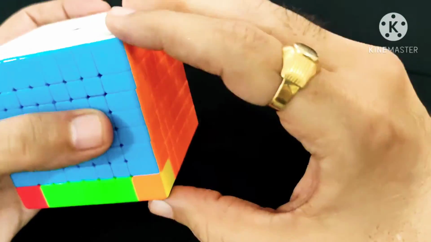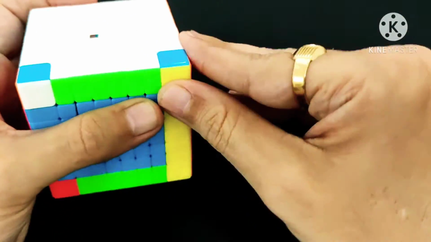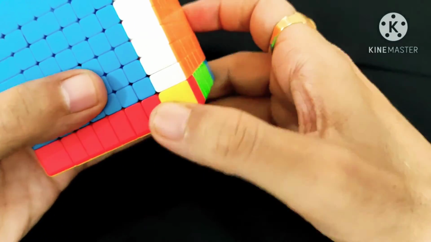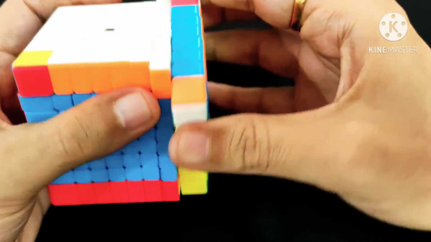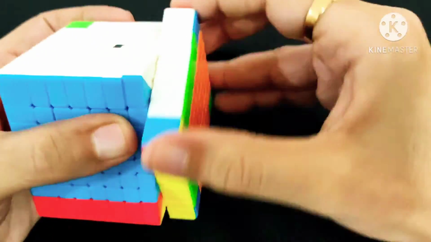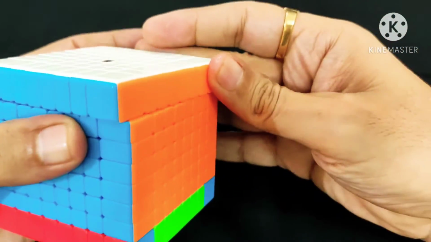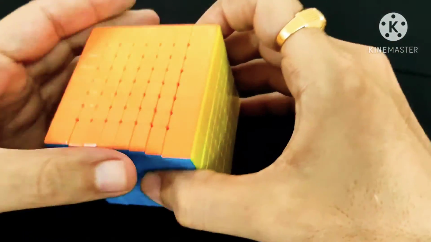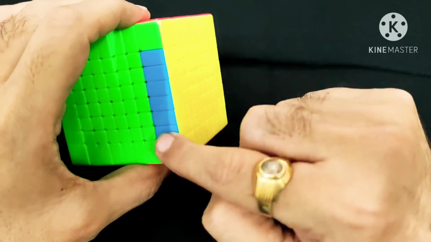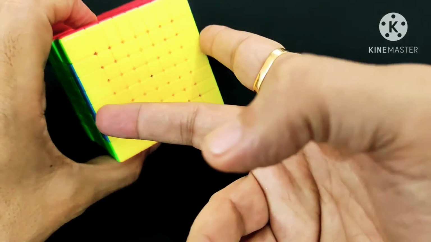So first we'll orient the corners. So R U R prime U prime. So this is oriented. Okay, so now corners are oriented, we need to swap the edges. So this is blue and this is green, so we need to swap them.